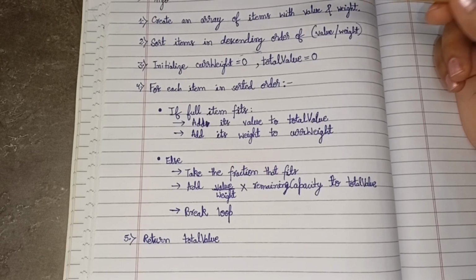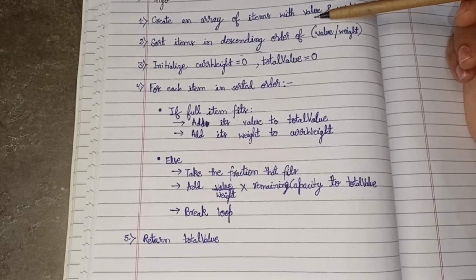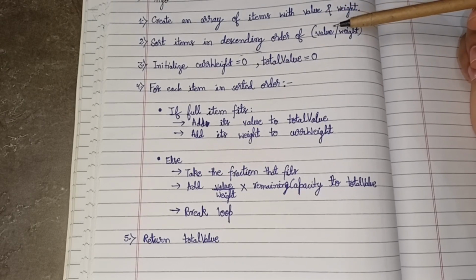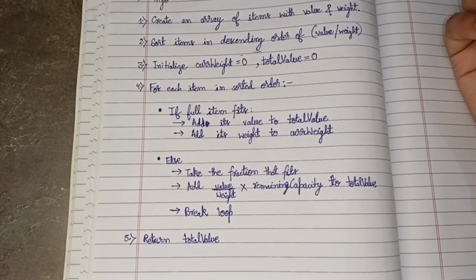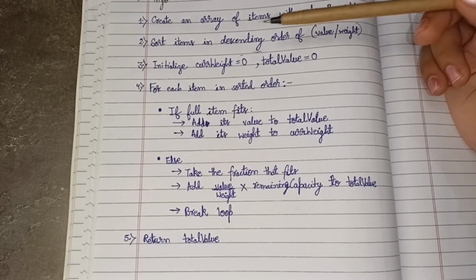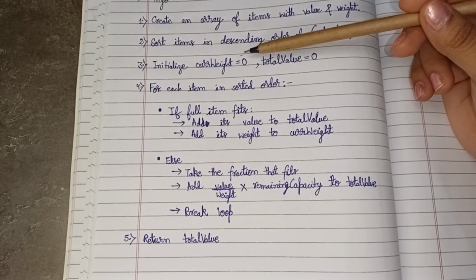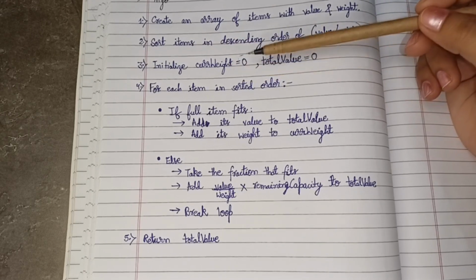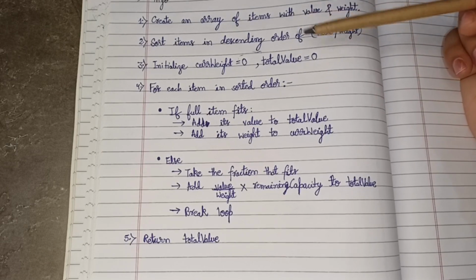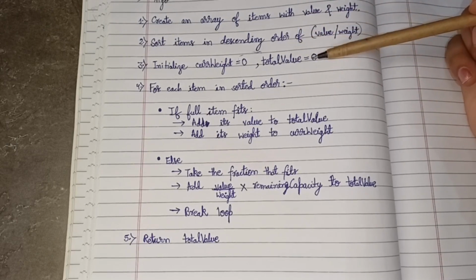Now we are going to sort the items in descending order of a standard ratio, value by weight, because both are the deciding factors and we cannot go only by one, because we need an element that holds the maximum value with the least weight. So we would be initializing two variables for the current weight that we have collected in the knapsack and the total value of those items.